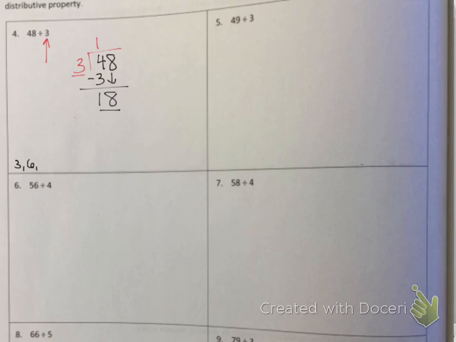3, 6, 9, 12, 15, 18. Boom, right there. Nice. Comes out even. So how many groups? 1, 2, 3, 4, 5, 6 groups. And I'm going to subtract 18 because that's exactly how many dots were in each group. So 18. And we'll get 0.